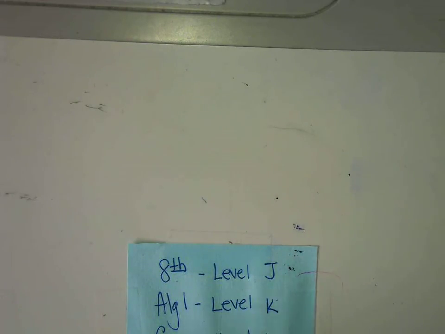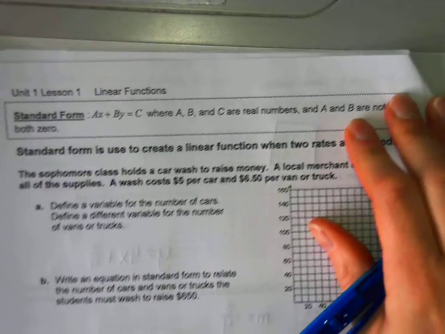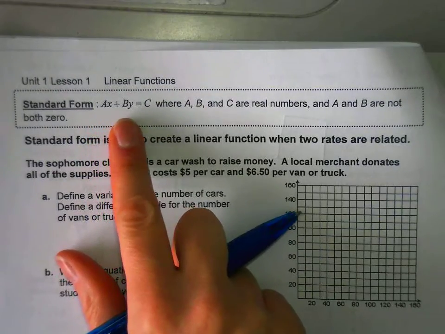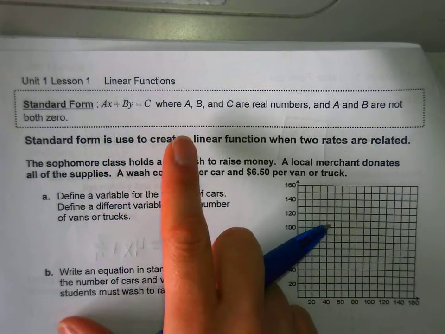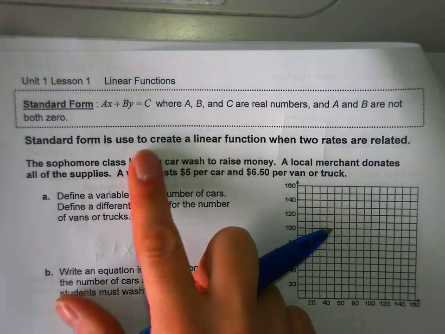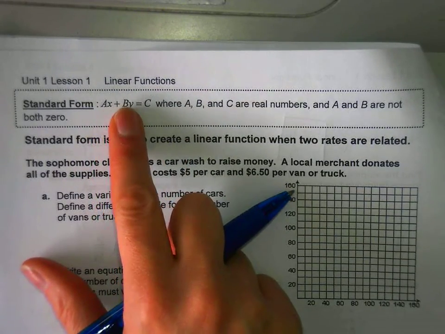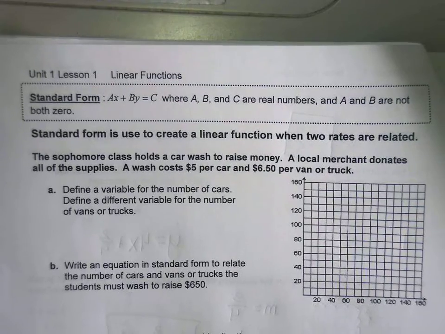So now we're going to take a look at standard form. So standard form is ax plus by equals c. A, b, and c have to be real numbers, and a and b are both not 0. So I can have a be 0, but b can't be, as well as vice versa.